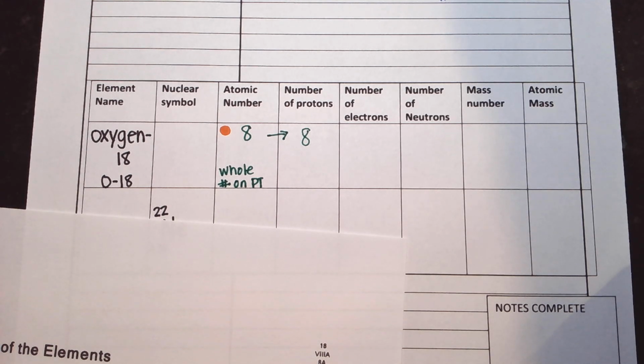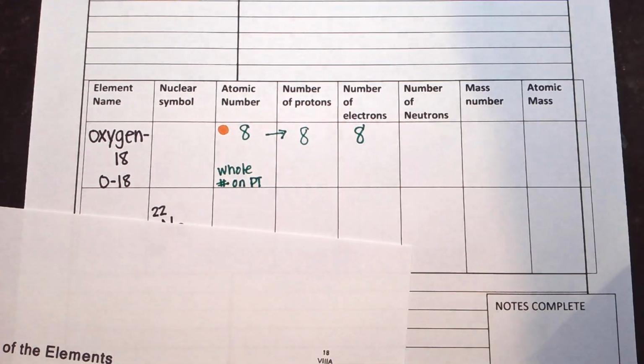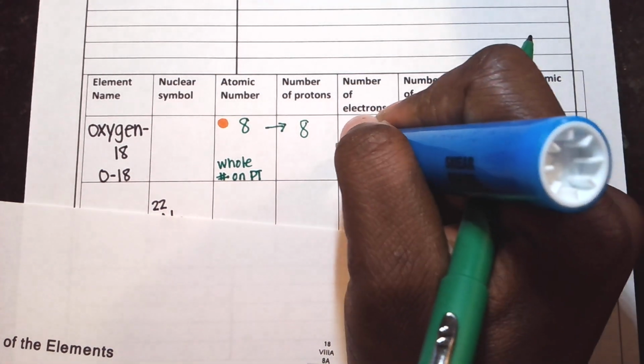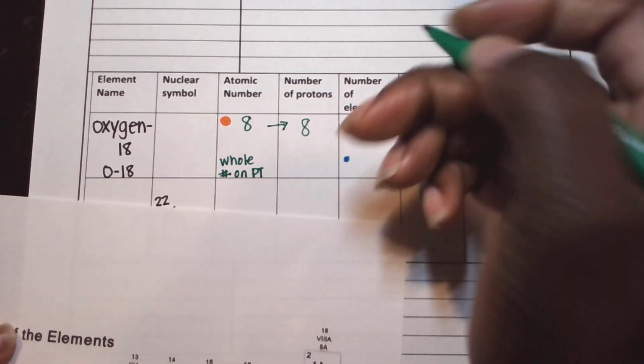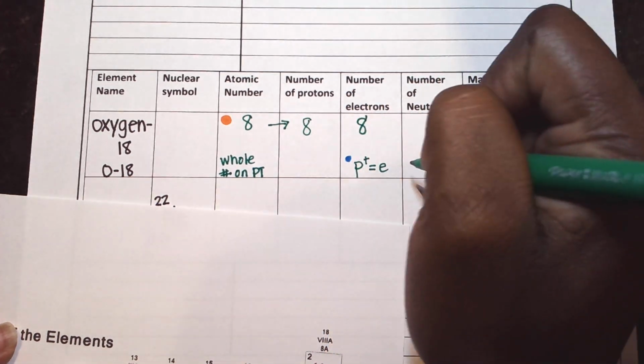Our next step is going to be the number of electrons. We know that the number of electrons is going to be 8, in order for the charge to be 0. The number of protons has to equal the number of electrons.